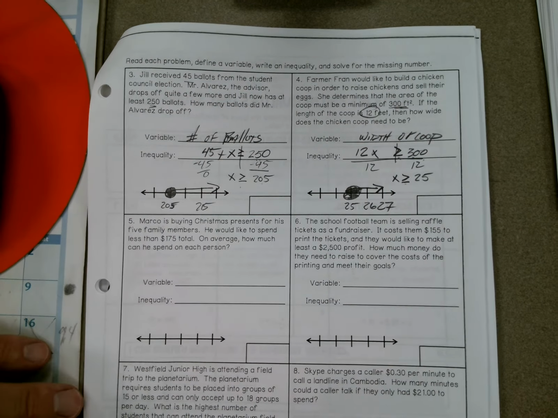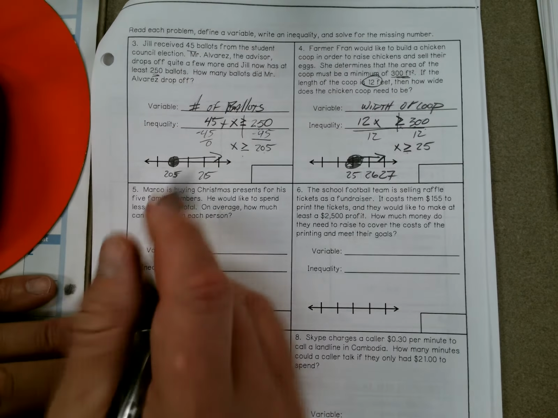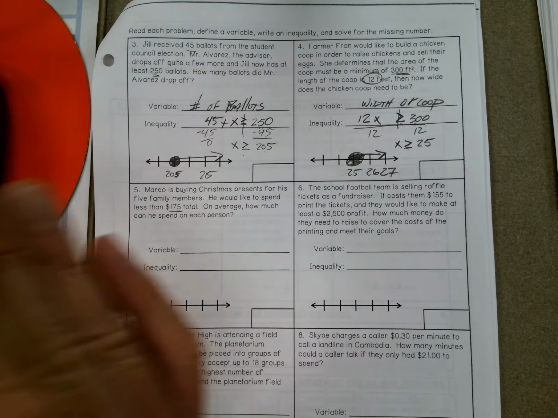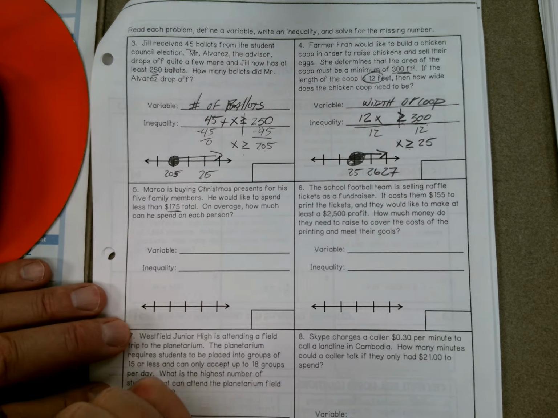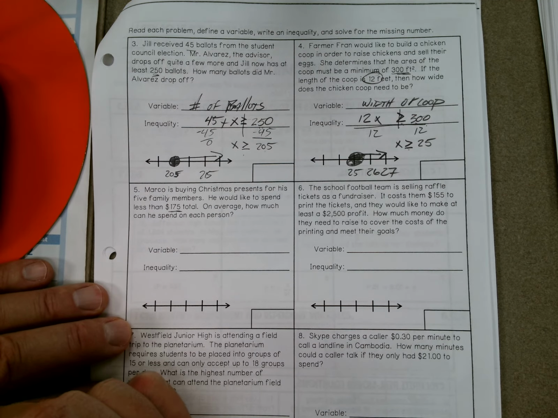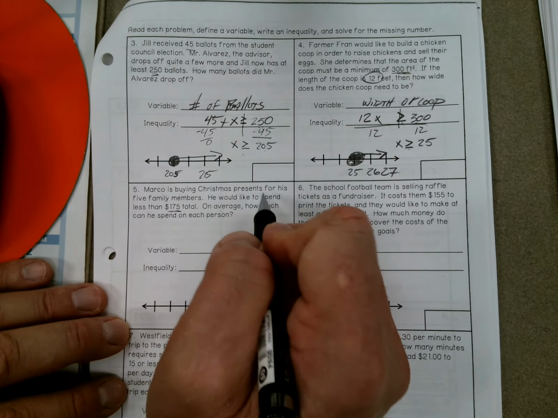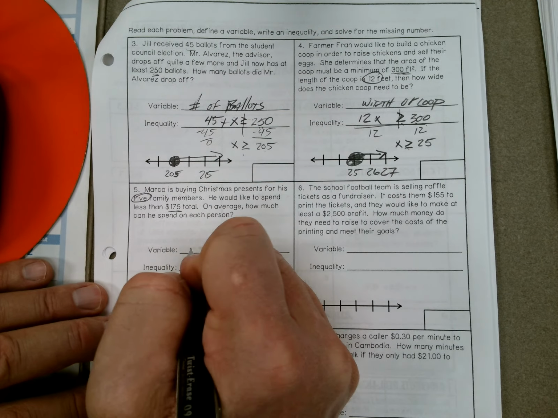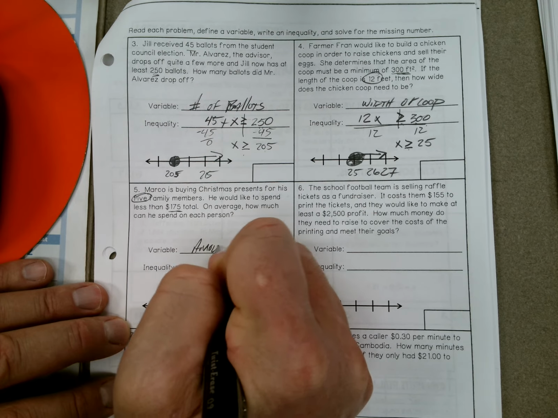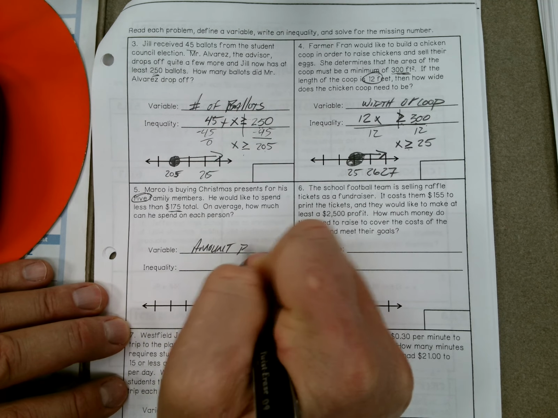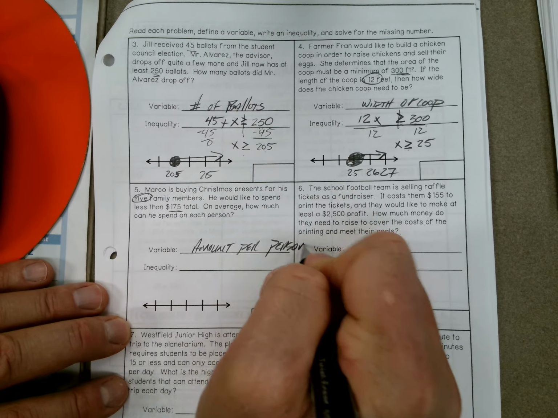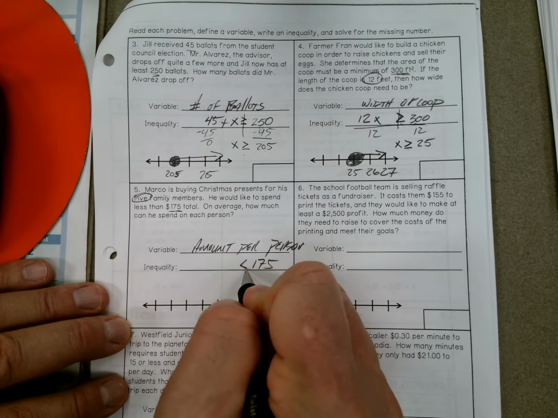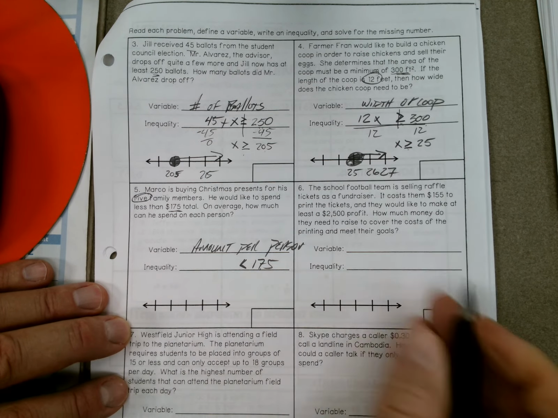Marco's buying Christmas presents for his 5 family members. He would like to spend less than 175, not 175, but less than. On average, how much can he spend on each person? Well, Marco is spending on how many? 5. There's our other number. So our variable is what? Amount per person. All right, so our inequality, 175. He wants to spend less than that. Can't spend 175, no equal to there, right?